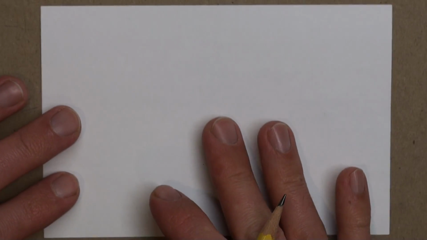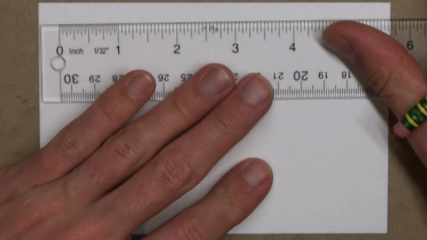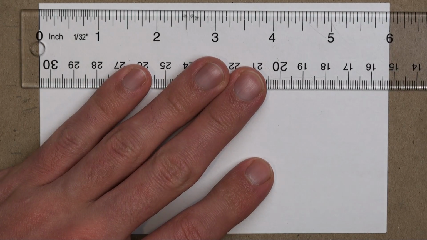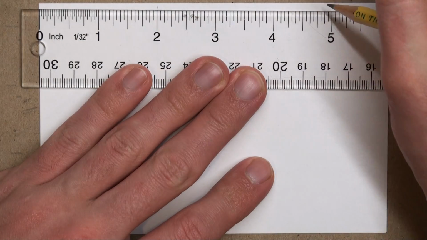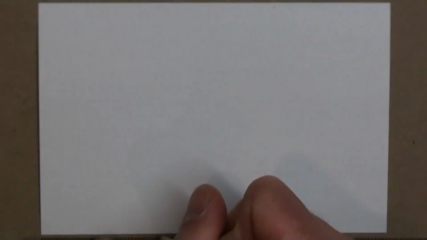Alright, let's turn this card over, and let's just do a very basic sketch of each one of these objects. So what we're going to do is divide the card into thirds. I'm going to go to 2 and 4 inches on the top and bottom.